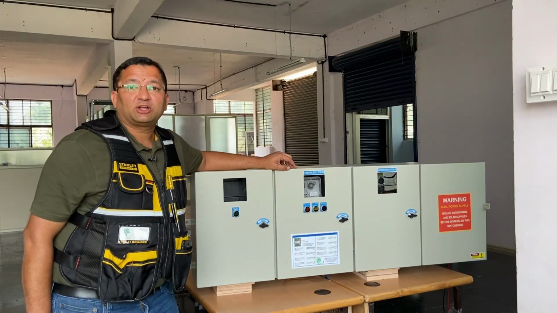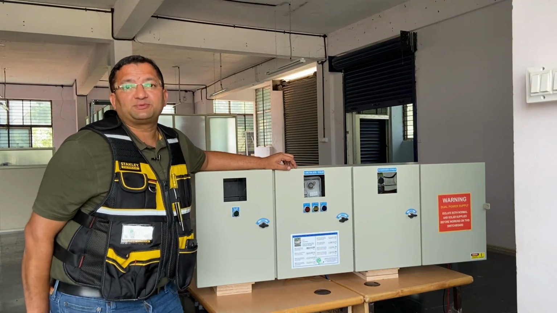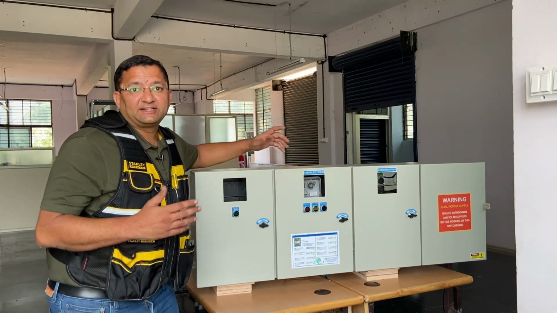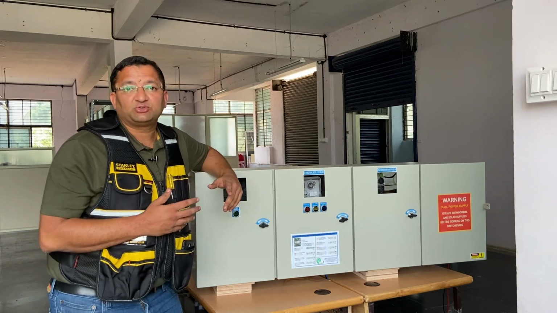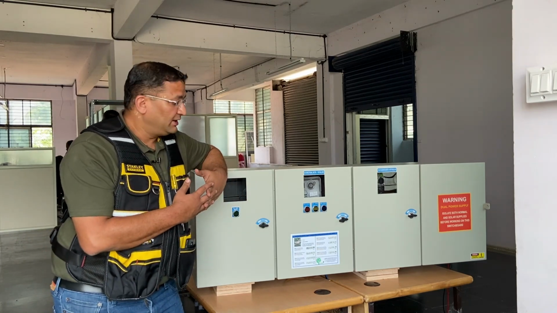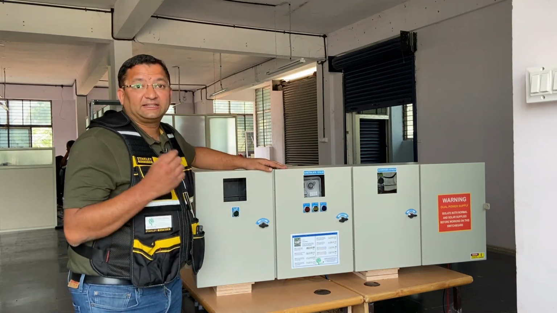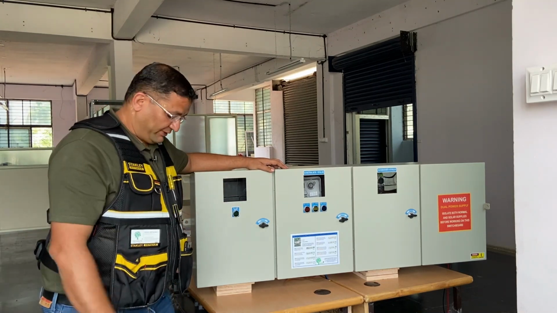Today we will talk about integration of rooftop solar into the power utility grid. As you all know, on-grid solar power is about generating the solar power and integrating it into the power utility grid. So today we will talk about how to integrate the rooftop solar to the power utility grid.